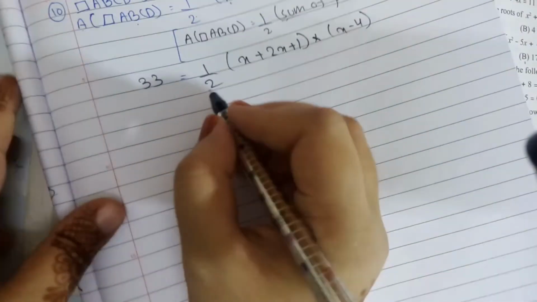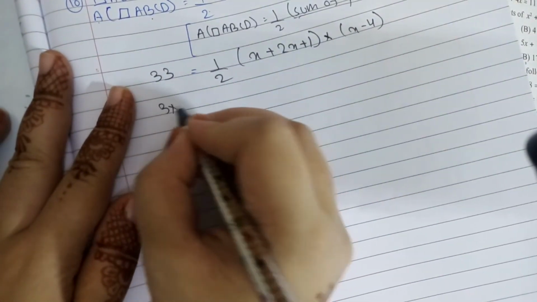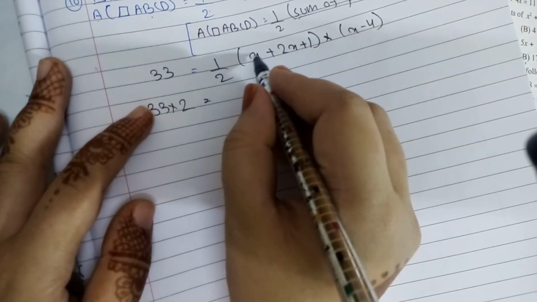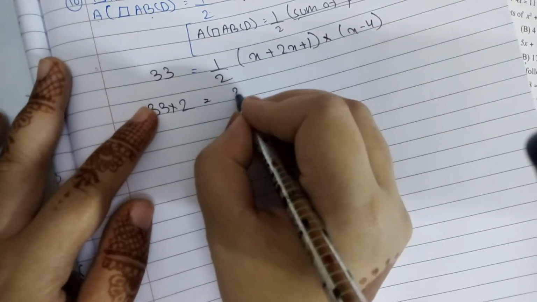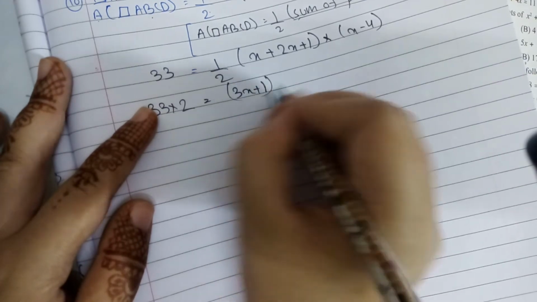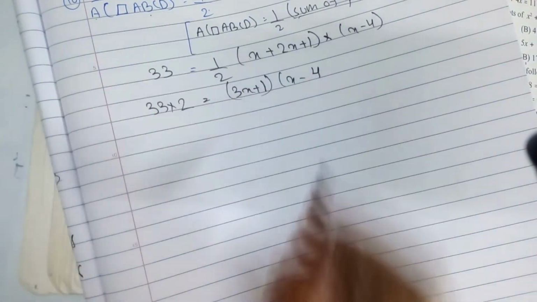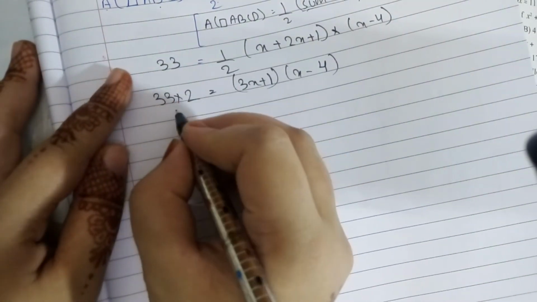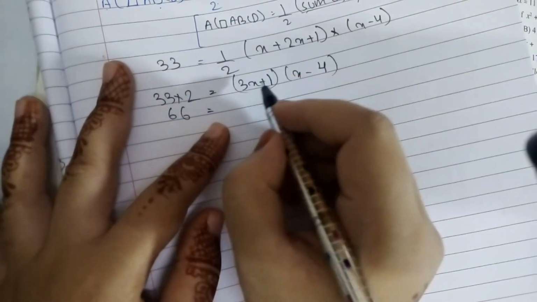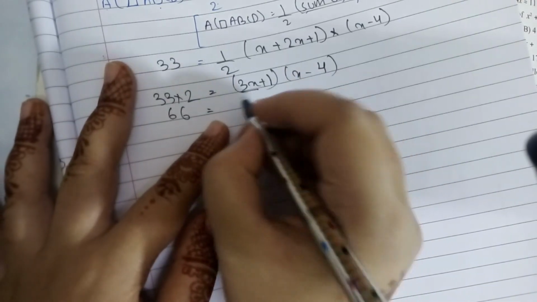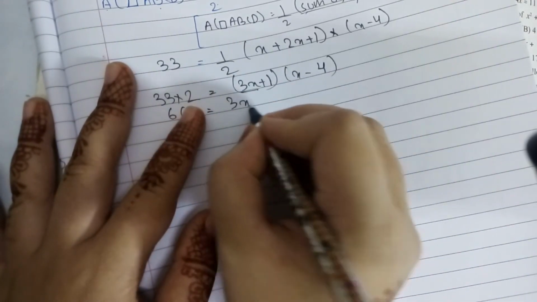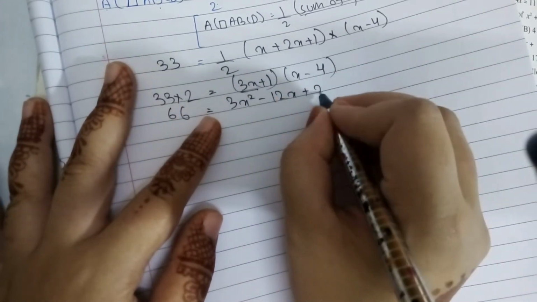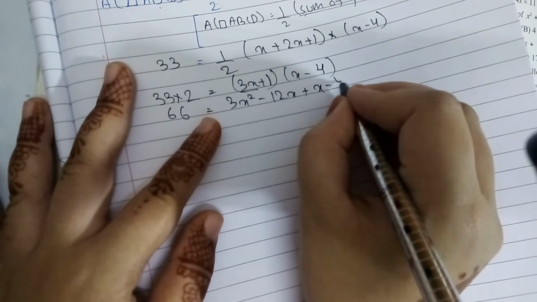Now let's solve this. 33 multiplied by 2 is equal to x plus 2x, which is 3x plus 1, multiplied by x minus 4. 33 multiplied by 2 is 66 is equal to, now we will multiply this term with this bracket. 3x multiplied by x is 3x square, minus 3 fours are 12x, plus 1 multiplied by x is x, and 1 multiplied by minus 4 is minus 4.